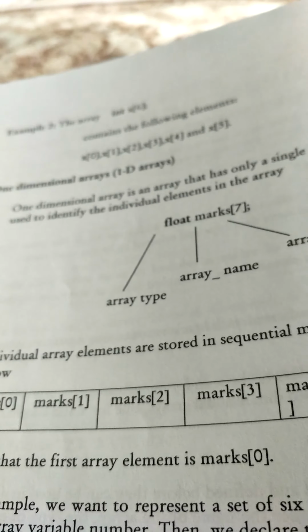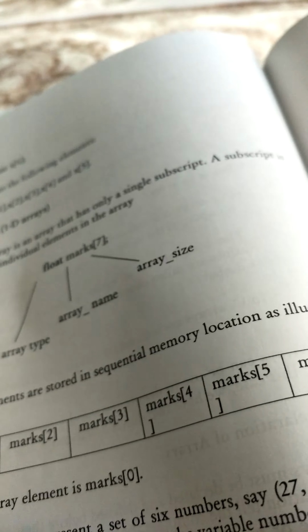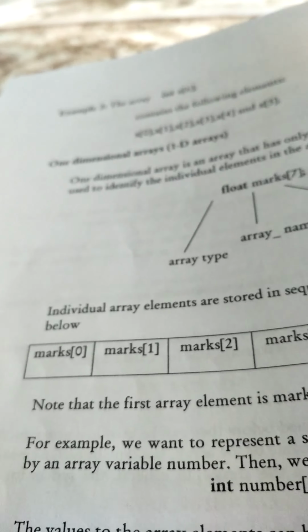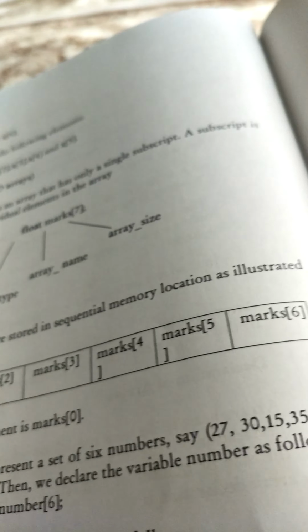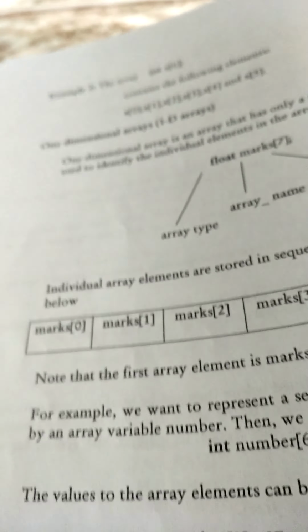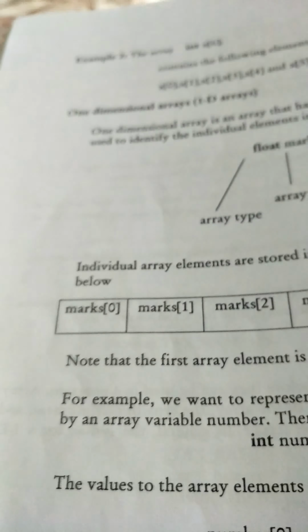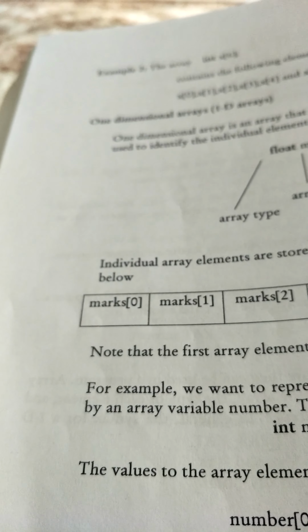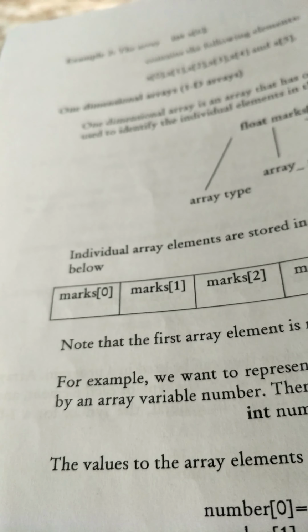Individual array elements are stored in sequential memory locations as illustrated in the table below. So we have mark 0, mark 1, mark 2, mark 3, 4, 5 up to 6. We note that the first element of the array is 0.